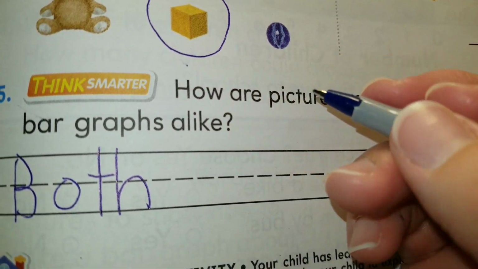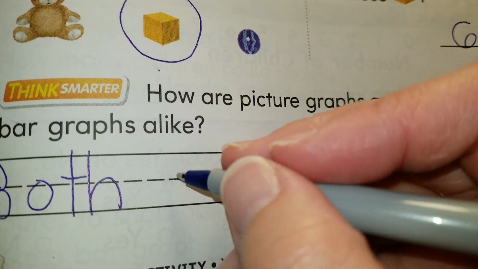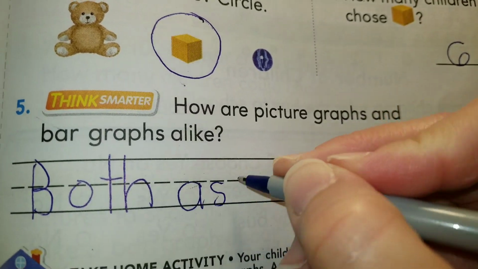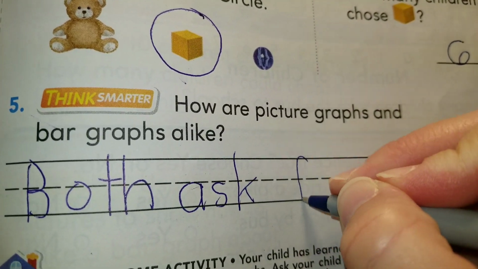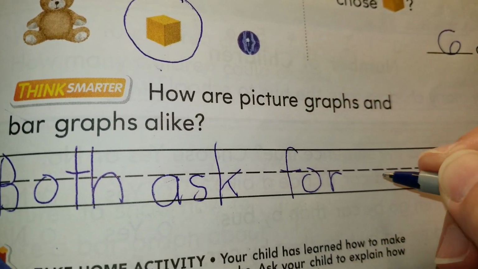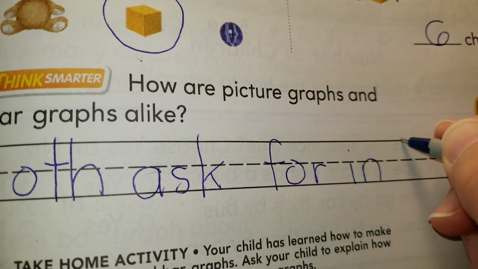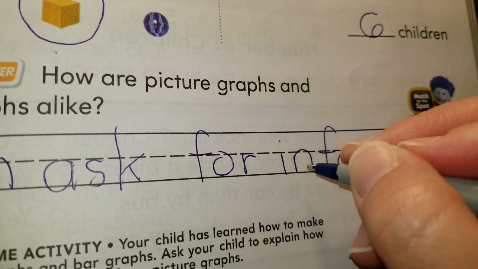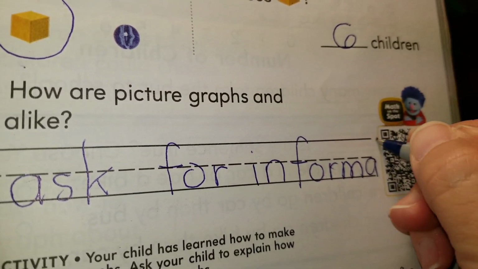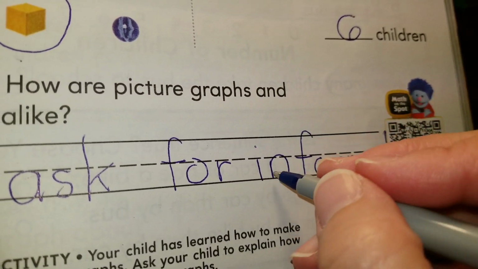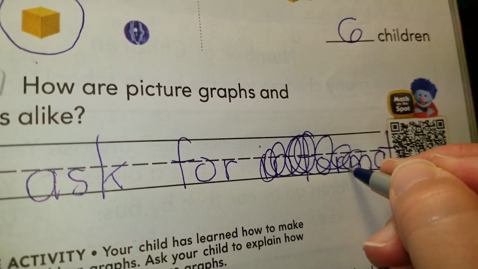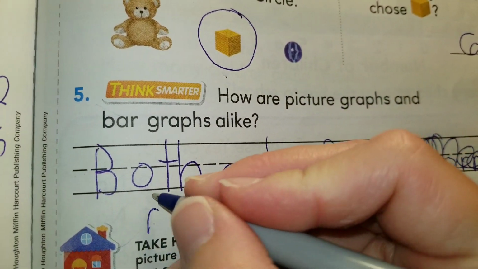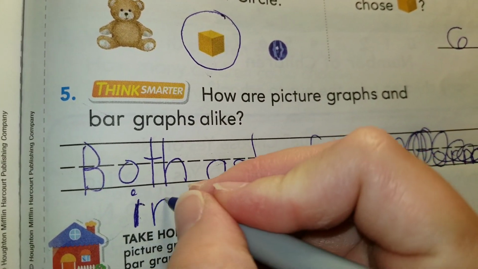Both, what was it? Both ask for information. Uh-oh. Oh no, this is my nightmare again. It doesn't fit. Come on. Okay, boys and girls, I'm gonna write it under on this blank space over here. Both ask for information. I'm sorry, this was the letter I.